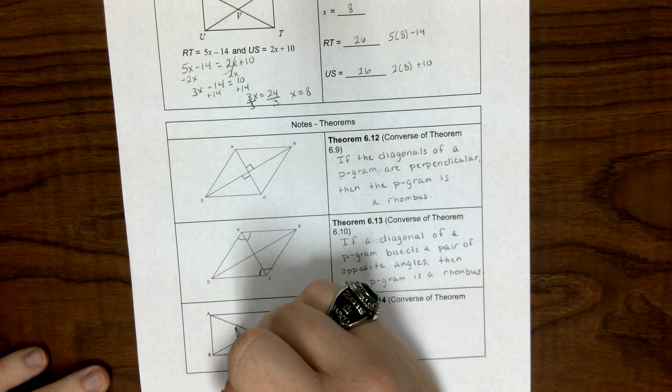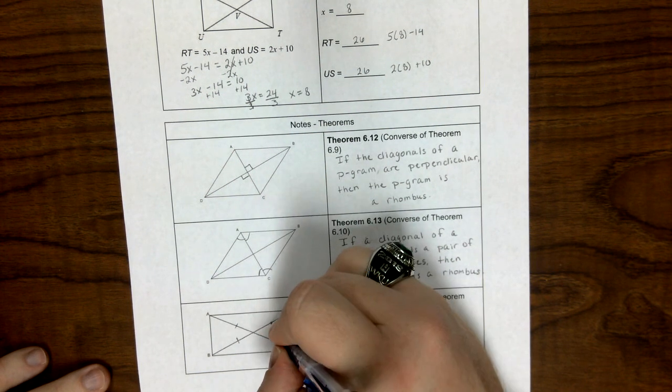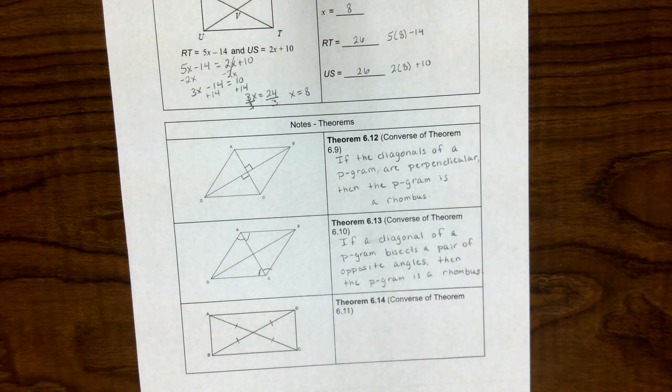I need to mark this one up to match what I want to say because I forgot to add it for you all, and I apologize for that. So what have I marked? I have marked that every small piece of each diagonal is the same length. That means that they are congruent.